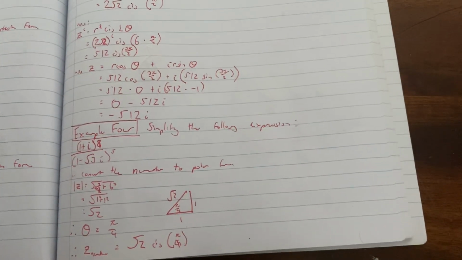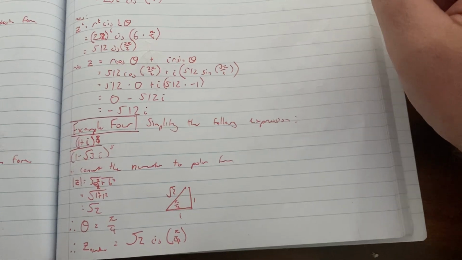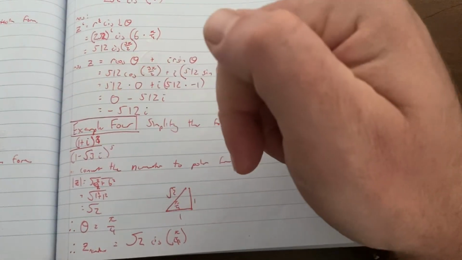For example 4, simplify the following. We've got 2 different components.